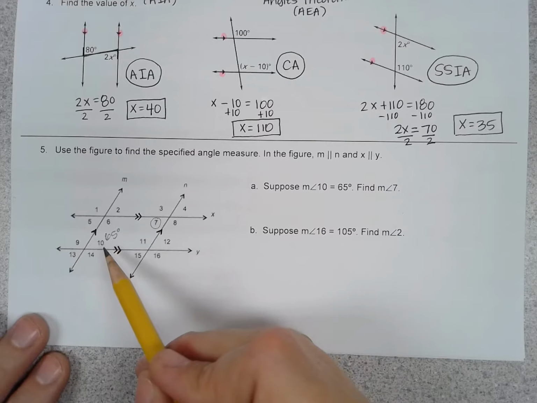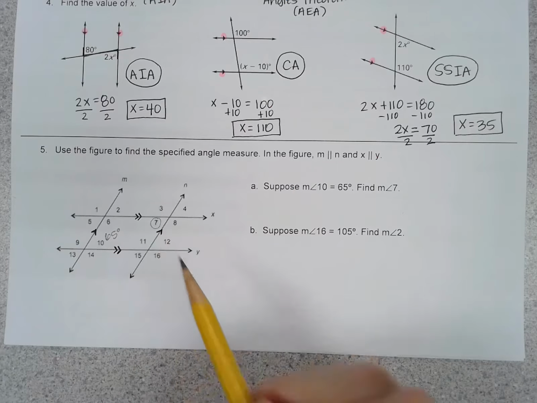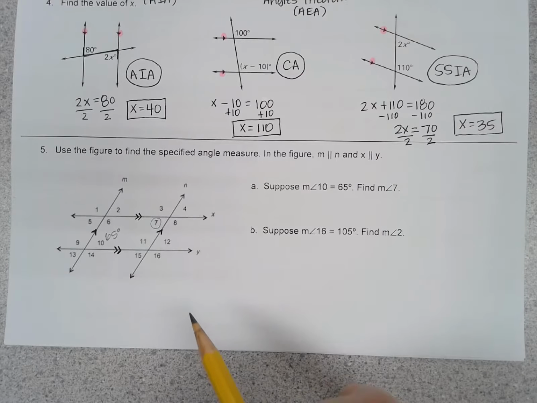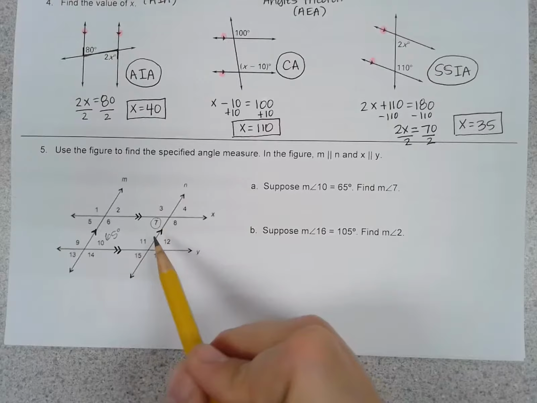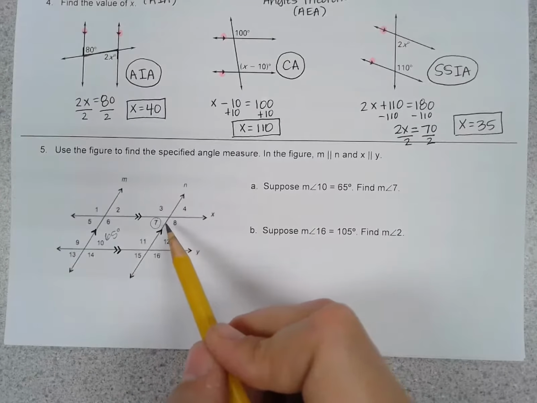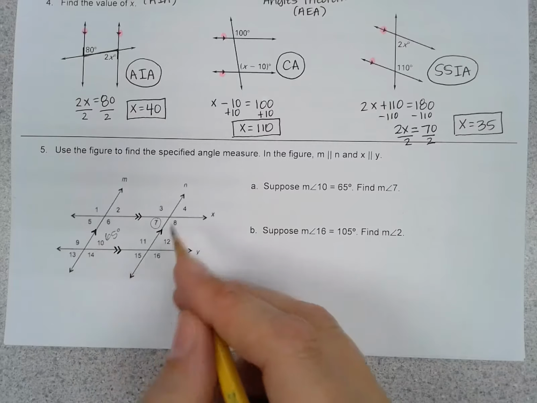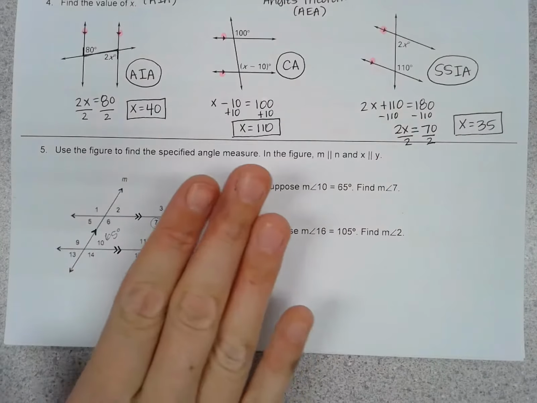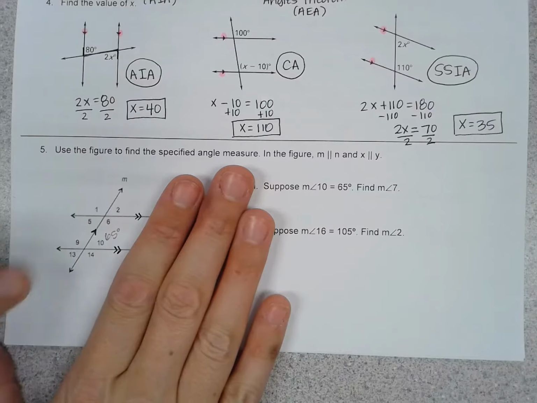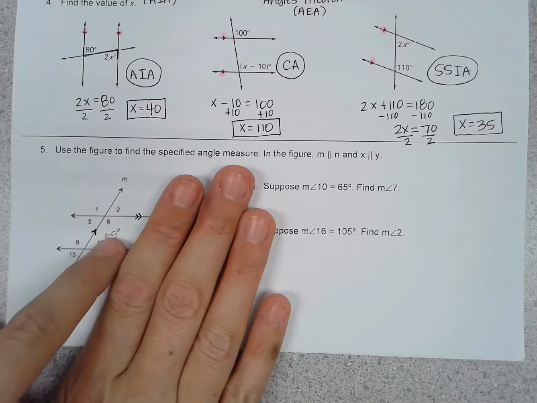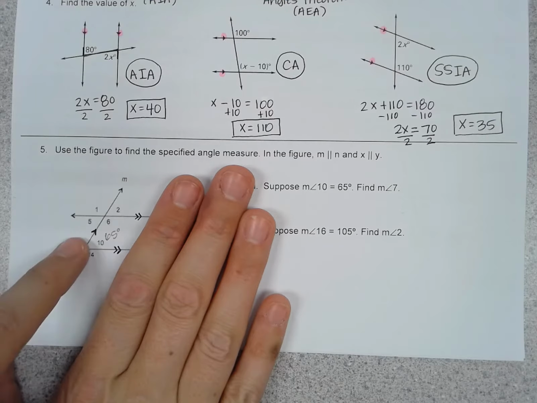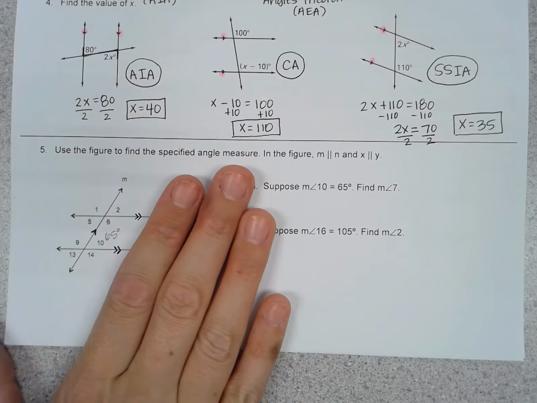So 65 degrees for angle 10 and angle 7 are not on the same transversal. That means that you can't just say, oh, it's 65, or, oh, what's the supplement, 115. You have to work your way around either this way or this way to get there. So if I cover up this part entirely, and if I just look here, double parallel, so this line's parallel to this line, and this is my transversal.